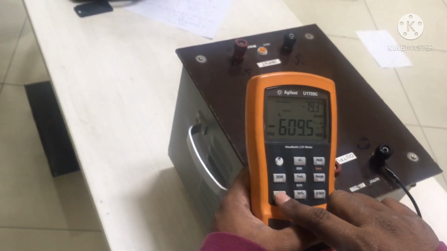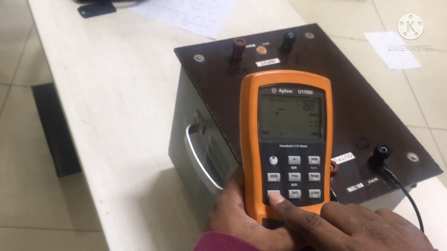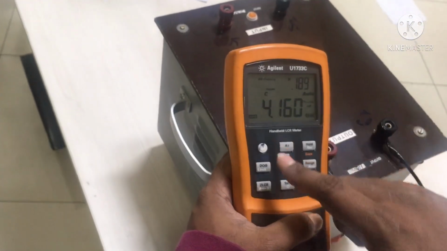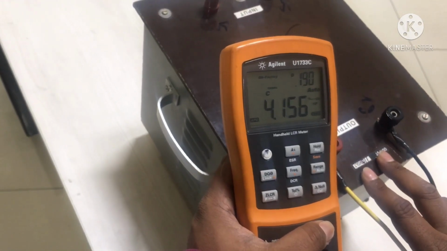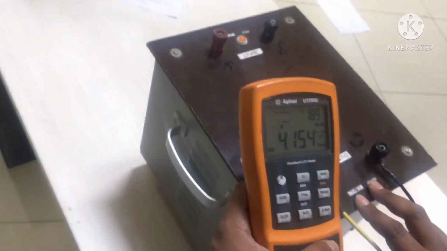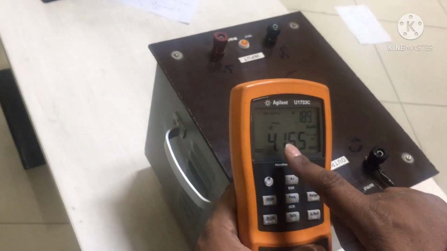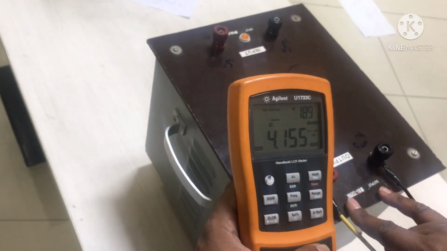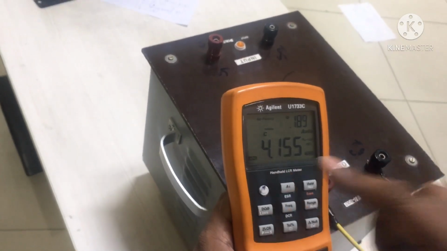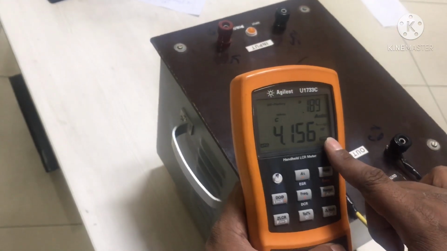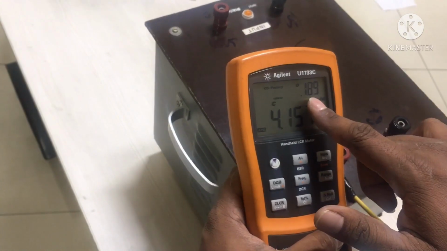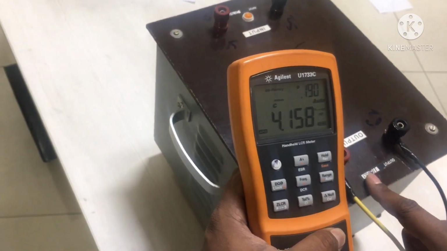So we have to choose the capacitance at 100 kHz. This LV winding will act as resistance and capacitance. So at 100 kHz, capacitance across the LV winding is 4.155 nanofarad and dissipation factor is 0.19.